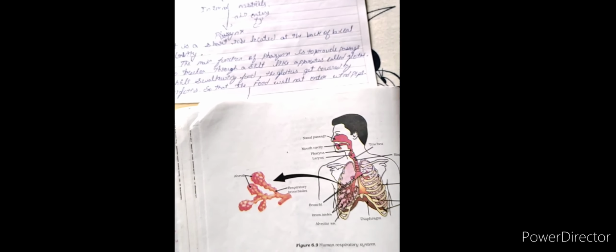While swallowing food, the glottis gets covered by the epiglottis so that the food will not enter the windpipe.